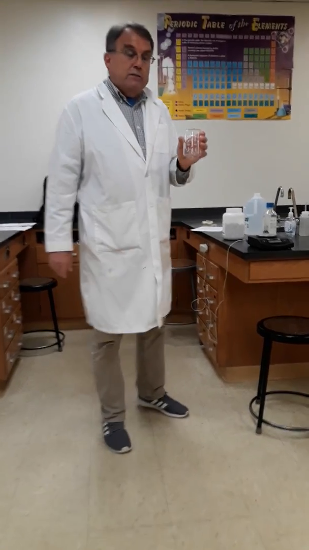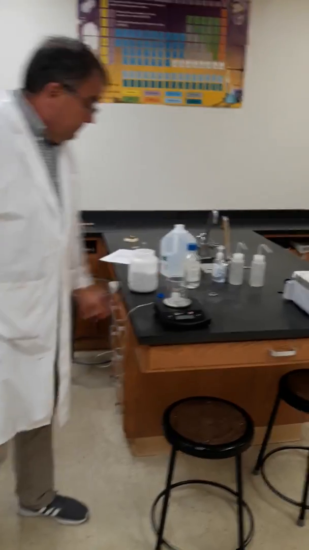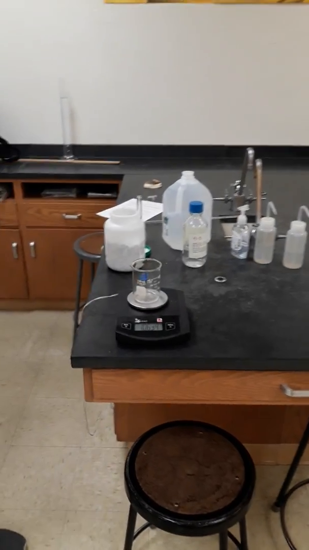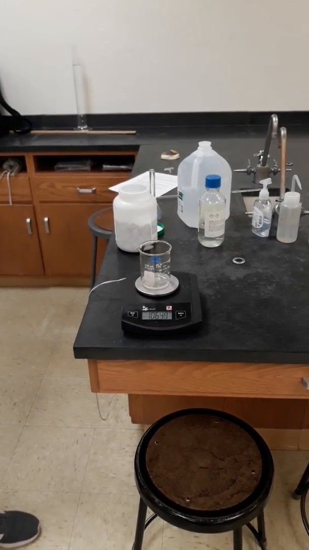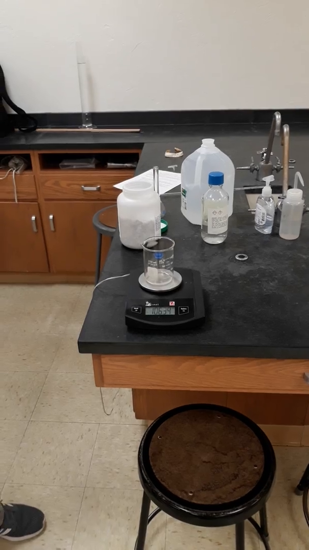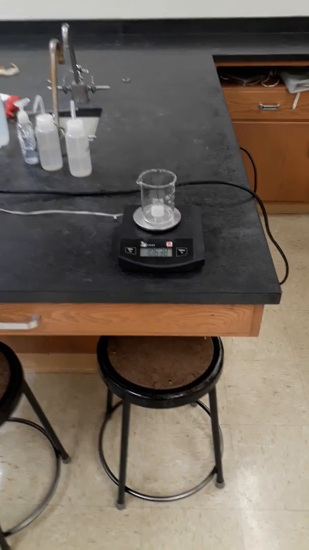So the first thing we're going to do, if you read the procedures, it says to weigh a clean, dry beaker. So there's the weight, 106.41. Okay, so 106.37.